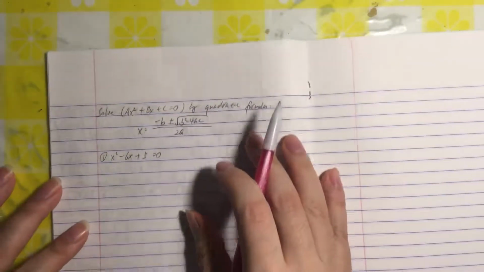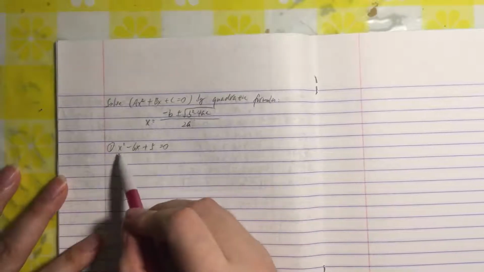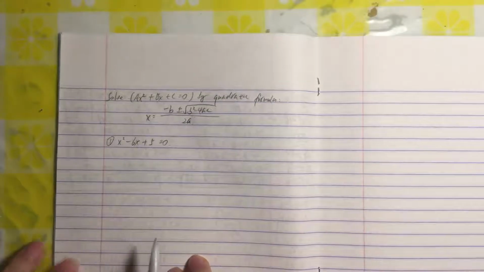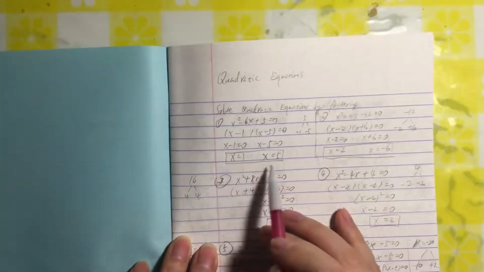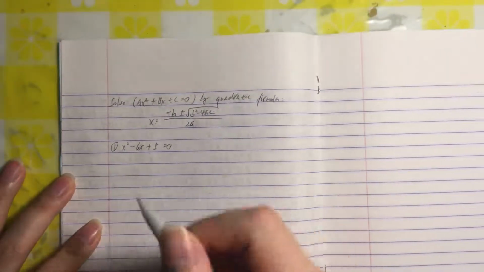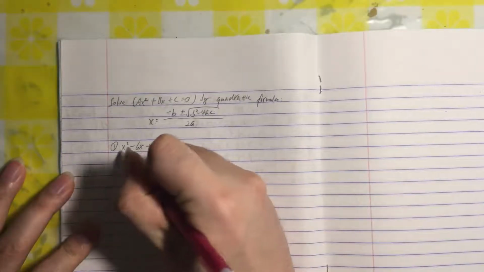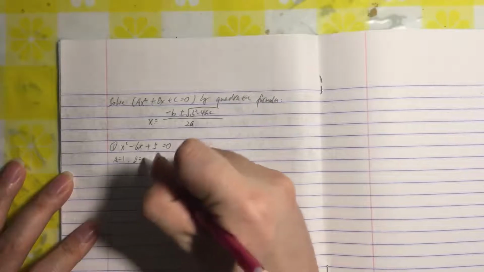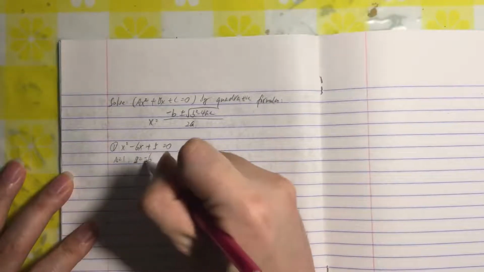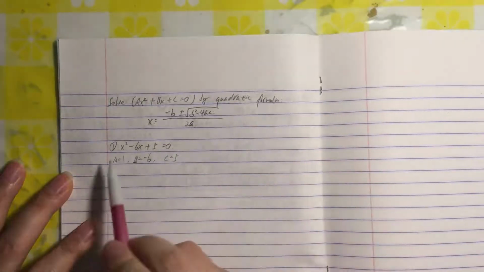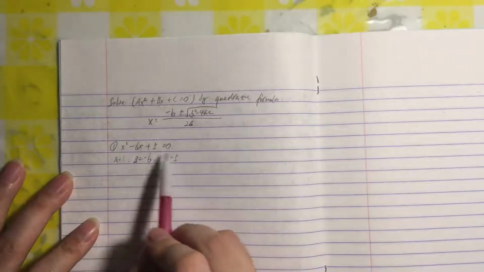Next, let's look at an example here. For this example, x squared minus 6x plus 5 equals 0. We know that if we solve this equation by factoring, the solution is x equals 1 and x equals 5. If we solve this equation by quadratic formula, then the coefficient of x squared is 1, so a is 1. Coefficient of x is negative 6, so b is negative 6. And a single number by itself is 5, so c is 5. These three numbers are a, b, c.